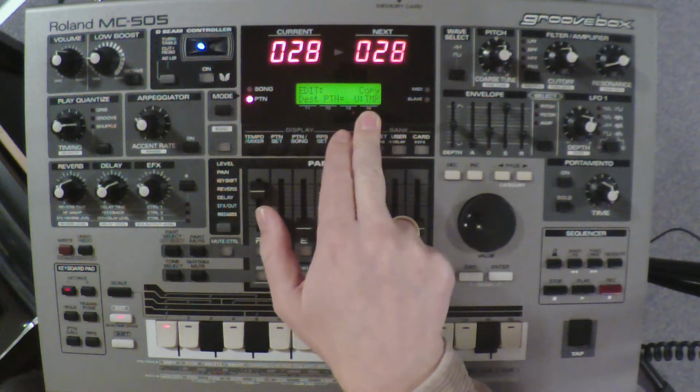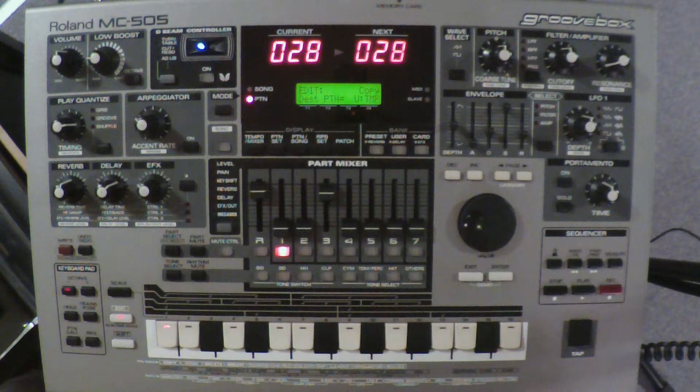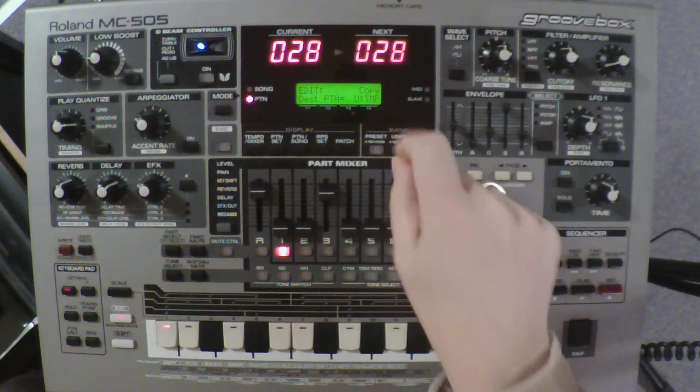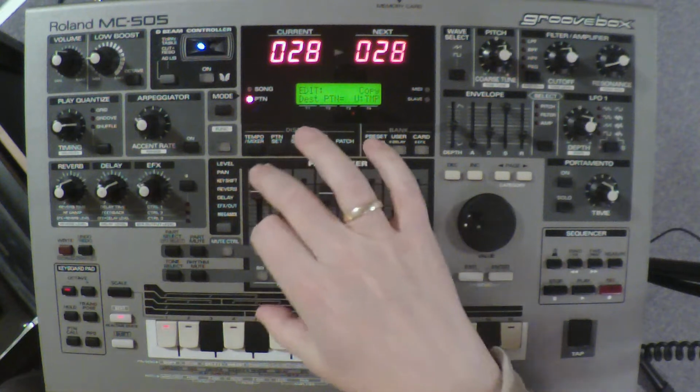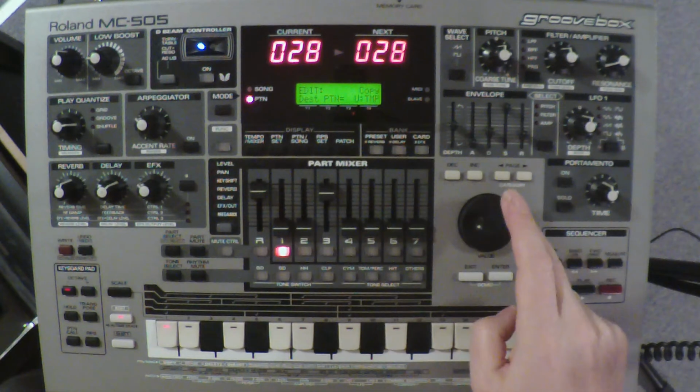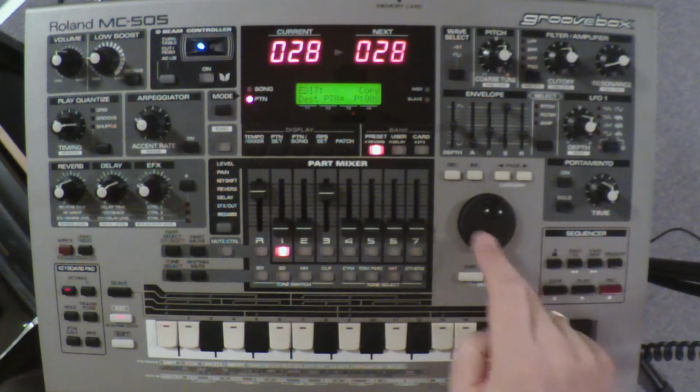And now I want to copy to where? Temporary. This will always be the temporary slot, but in this case I also want the rhythm part to be in the temporary pattern. So I select user pattern.